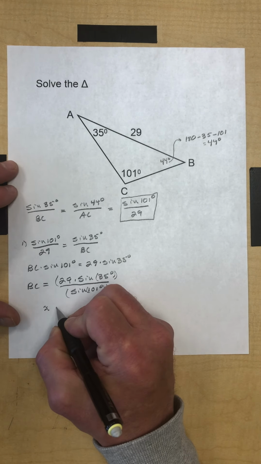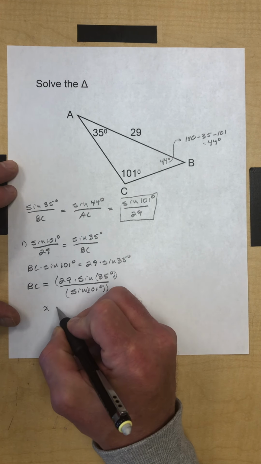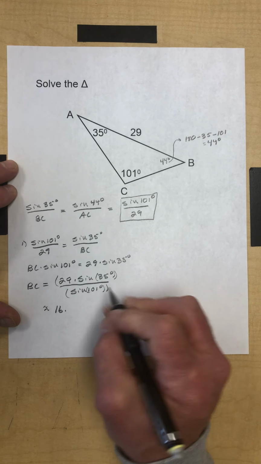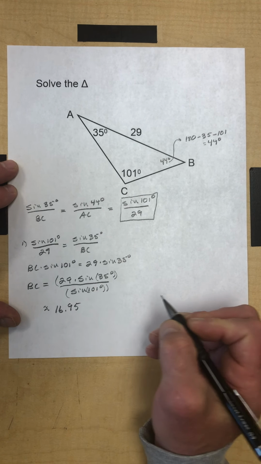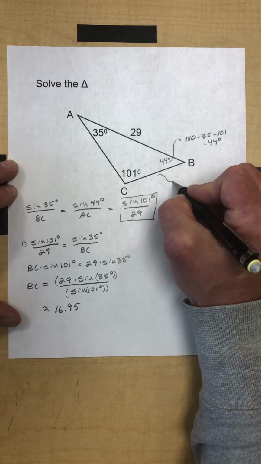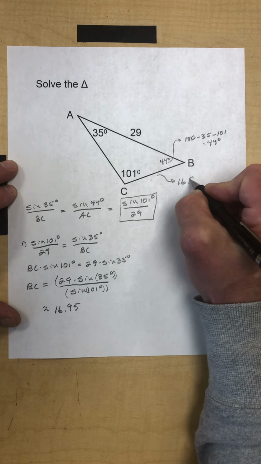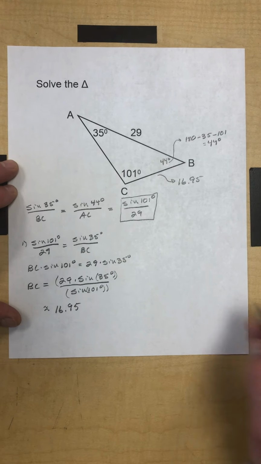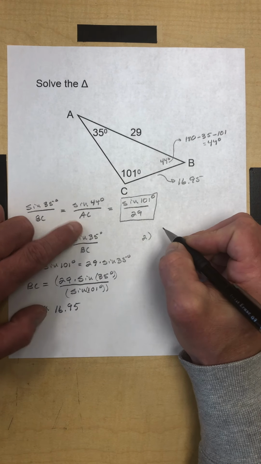When I round off to the nearest hundredth, I'm getting 16.95. So my BC right here is 16.95 units.